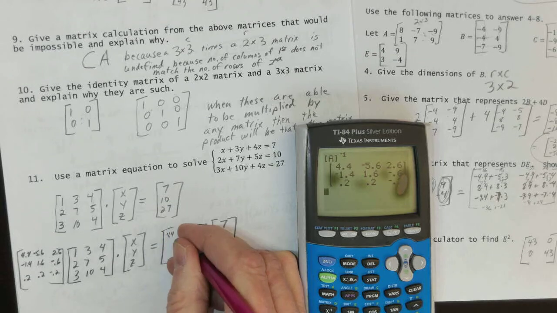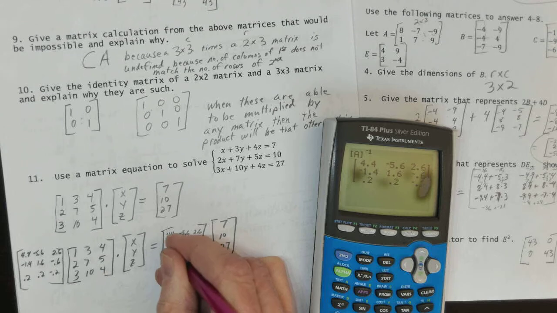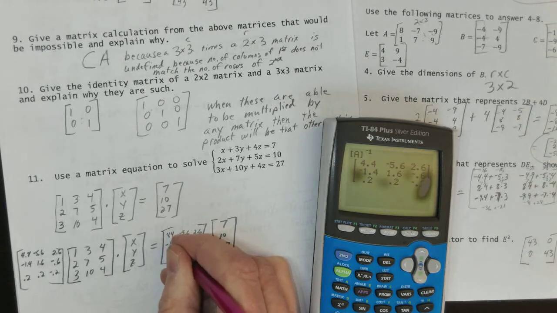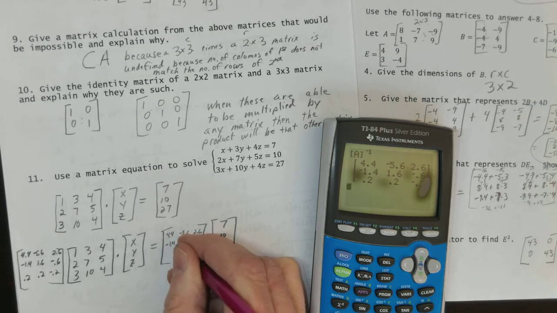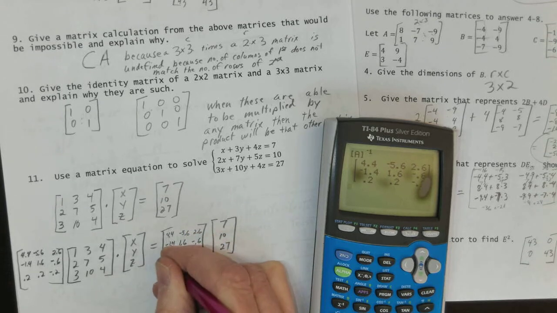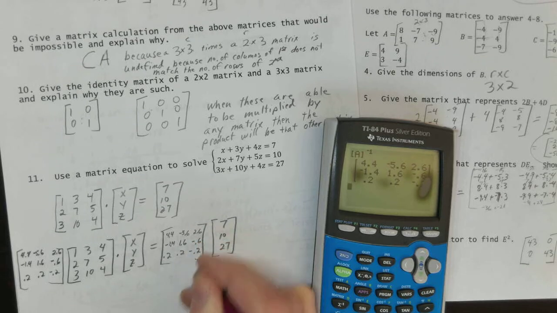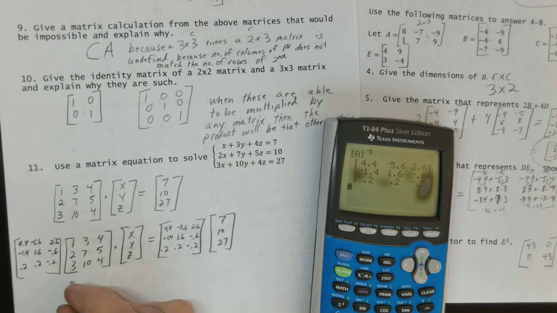And let me write it here as well. All right. This times this is 1, 0, 0, 0, 1, 0, 0, 0, 1.